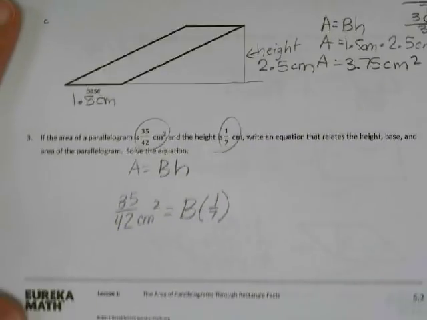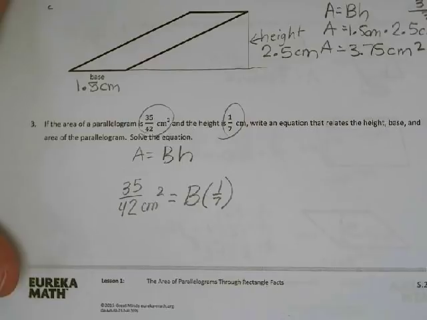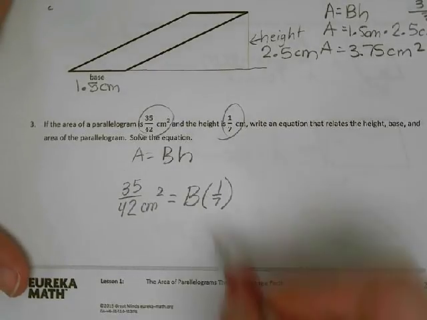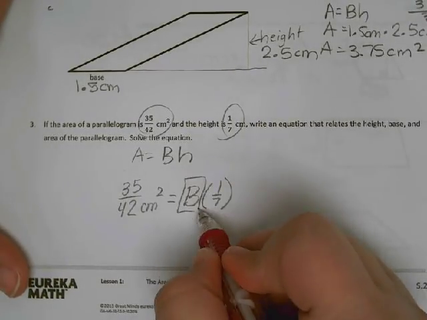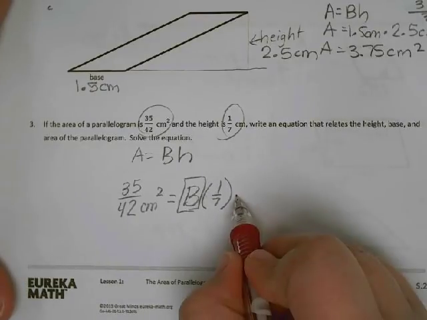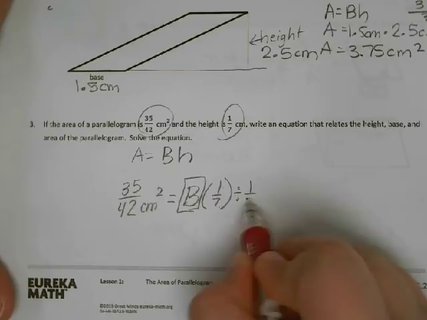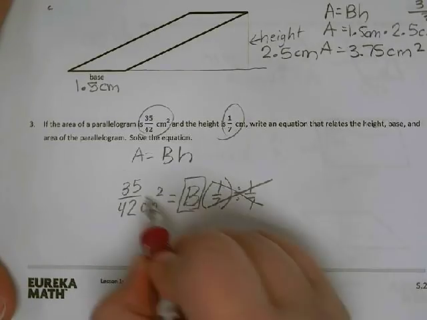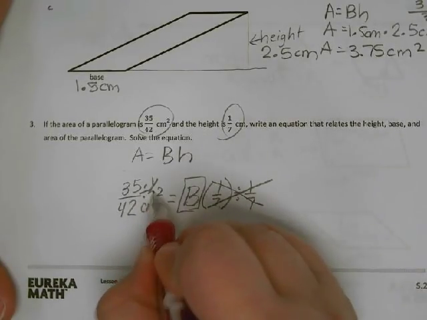So now I'm going to use my same 3 steps for solving any equation. I'm going to isolate my variable, use inverse operation, so I'm going to divide by 1/7. This will cancel out, but I have to also divide the other side.